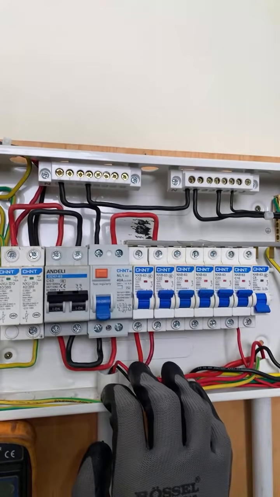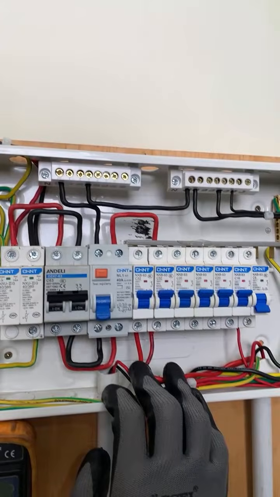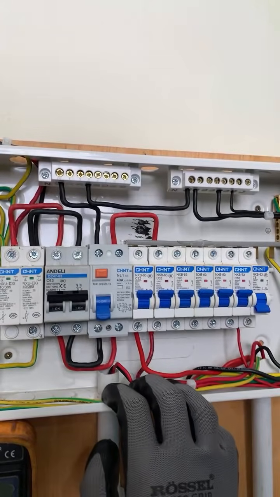How do you know to open or close a circuit breaker, or are they of different types? Majid, I'm not understanding your question.